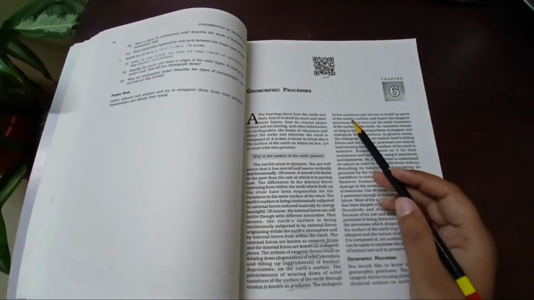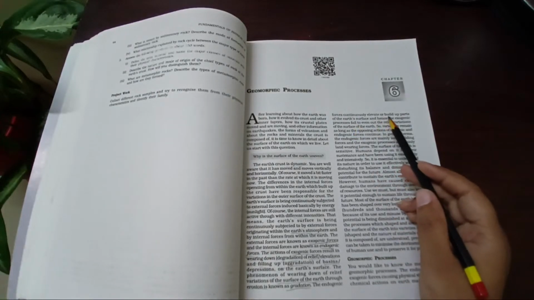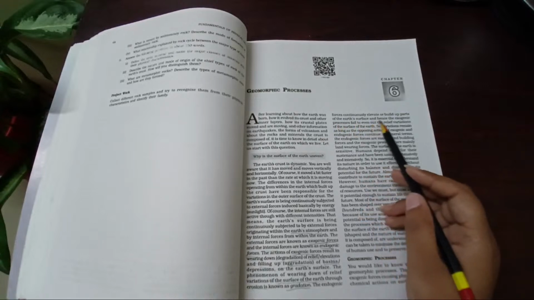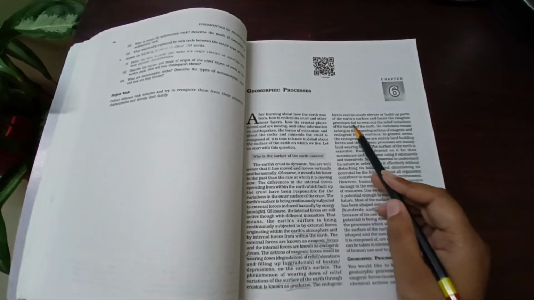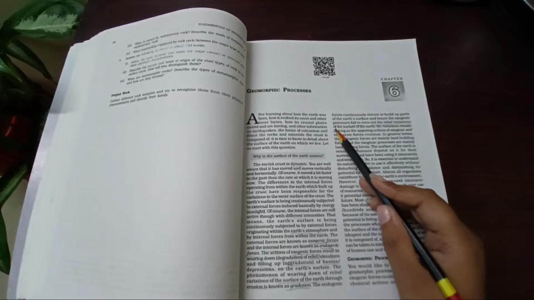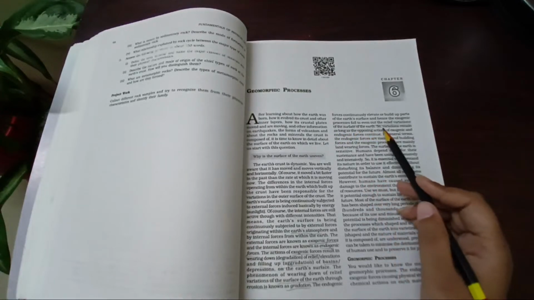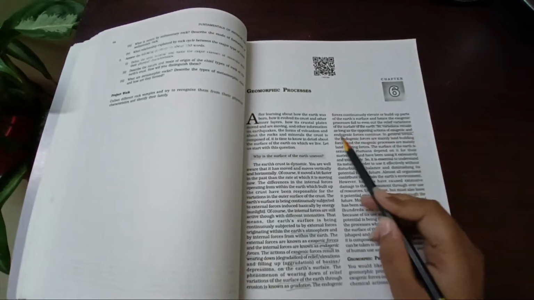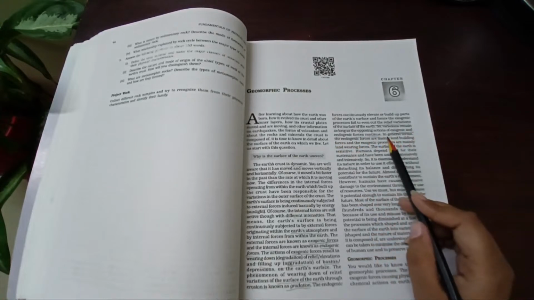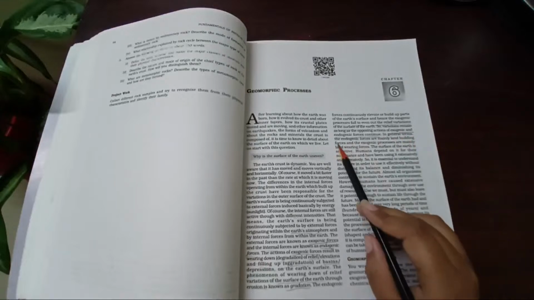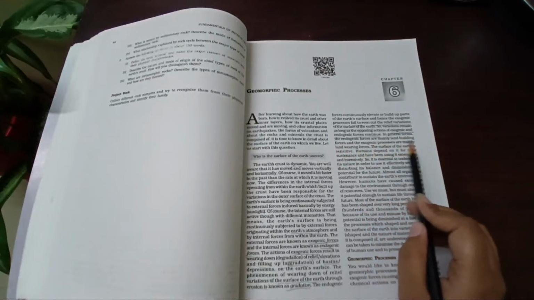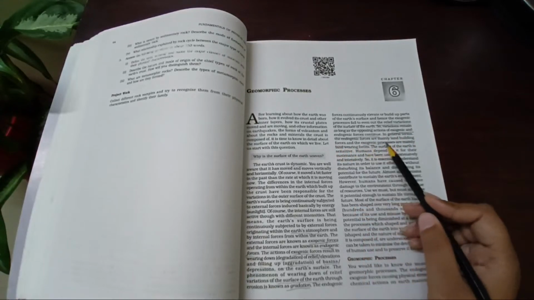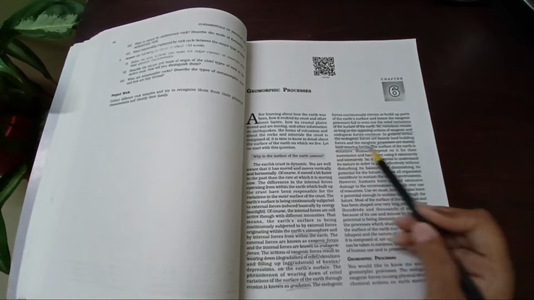The endogenic forces continuously elevate or build up parts of the Earth's surface, and hence the exogenic processes fail to even out the relief variations of the surface of the Earth. So variation remains as long as the opposing actions of exogenic and endogenic forces continue. In general terms, the endogenic forces are mainly land building forces and exogenic forces are mainly land wearing forces.